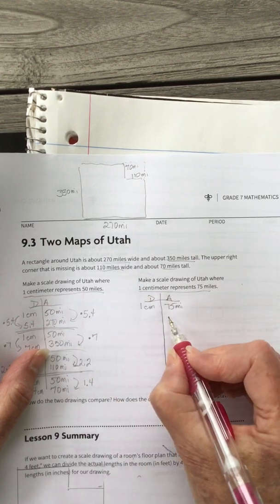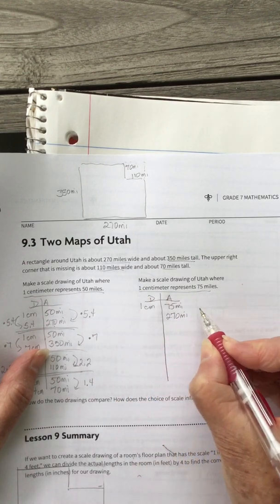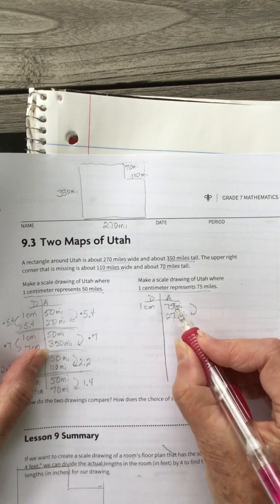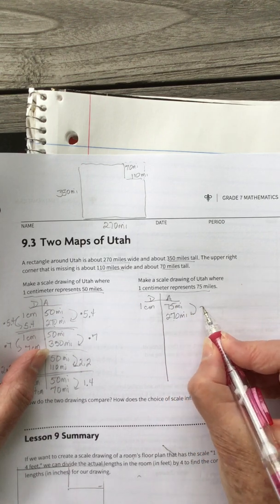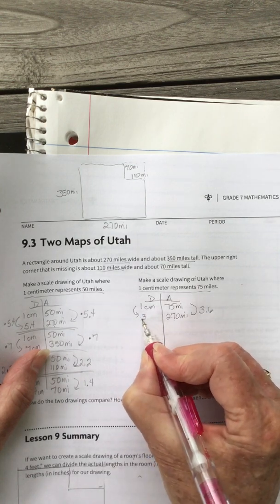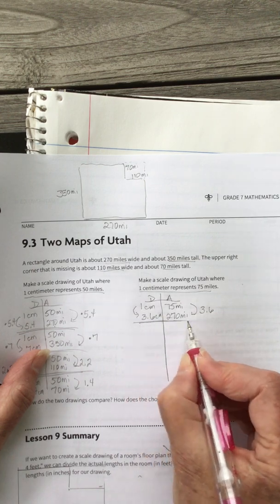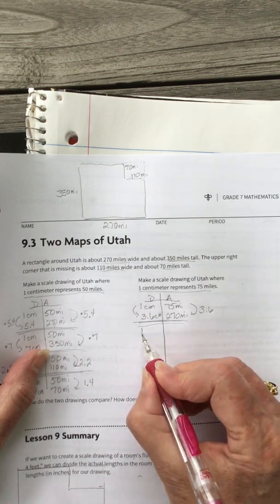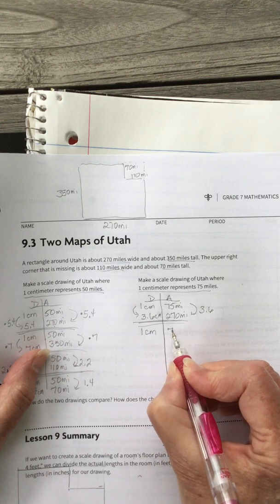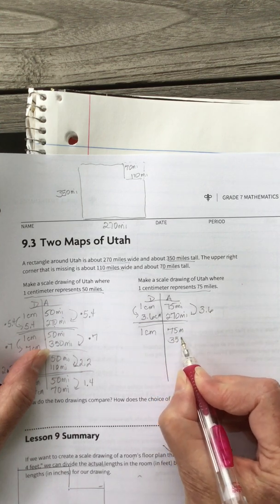I'm dealing with the same mileage, so 270 miles. So 270 divided by 75 is 3.6. So that means this is going to be 3.6 centimeters. Okay, same scale. This time we're doing 350 miles.